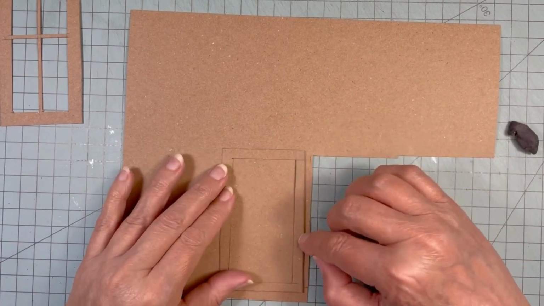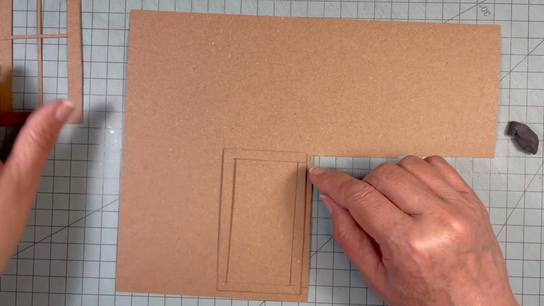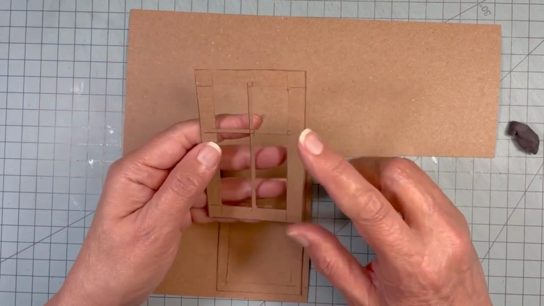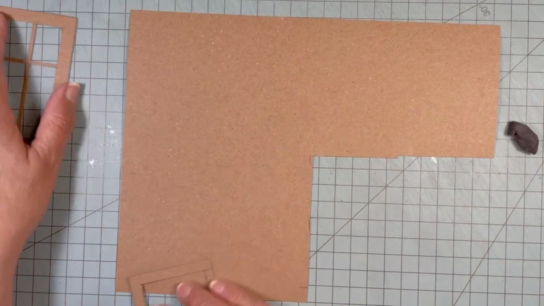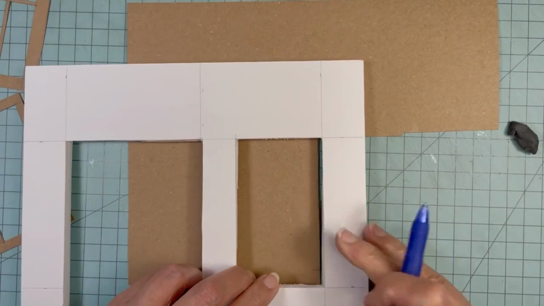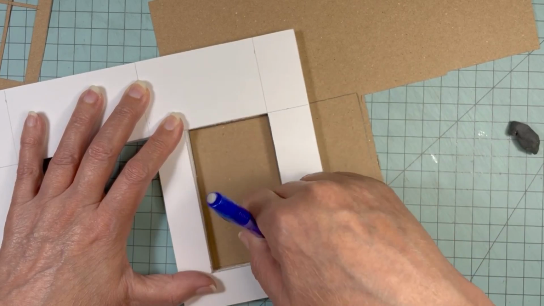Don't come over here and just trace this one, because if you do that and you cut it out, the width and the height are going to come out a little bit larger than this one. So I always use the actual window cutout. So I always trace the opening. I don't trace around the window.